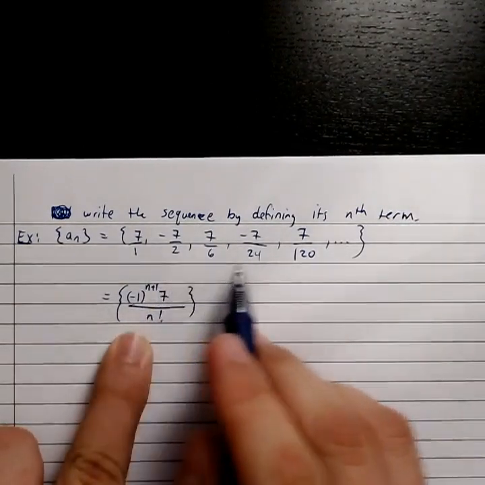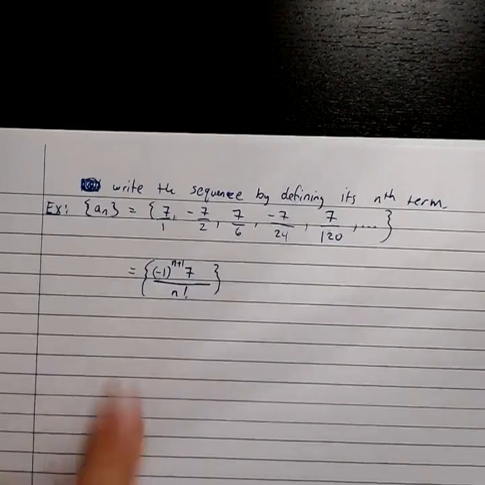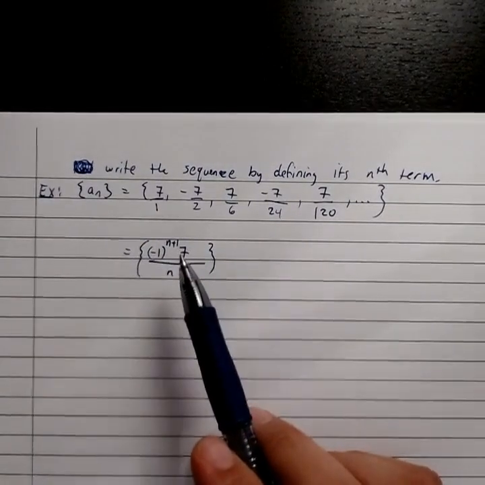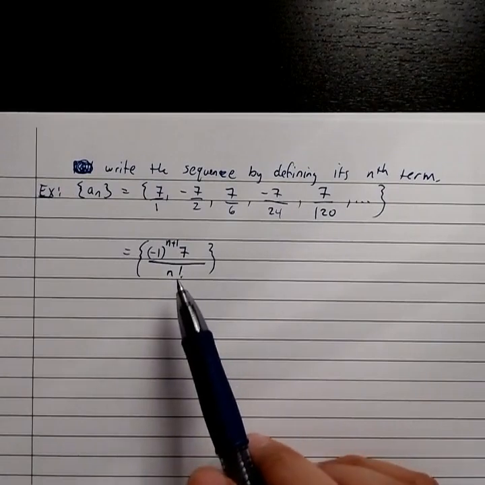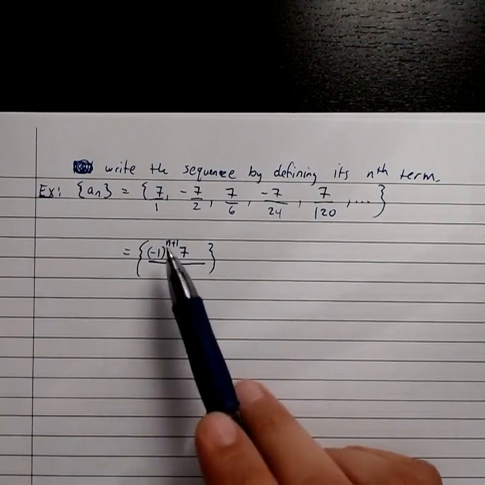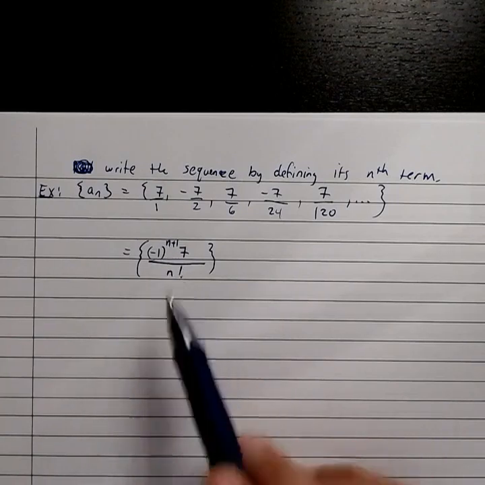Instead of writing out just here are the first few terms, here we have a generic one. The advantage of this one is that we could find any term now. If we said, oh, I want to find the 17th term, well, then I could plug in 17 there and 17 there, and that's my answer.